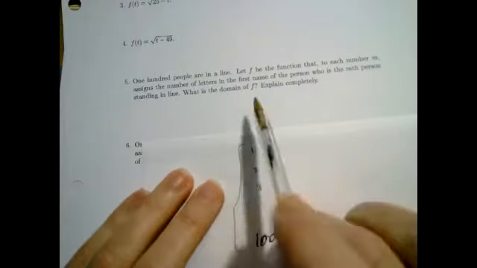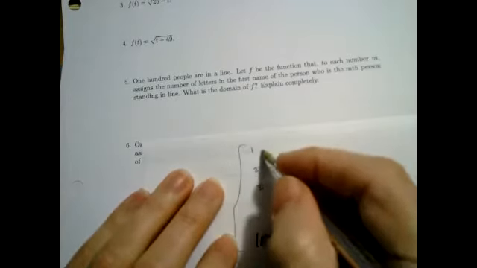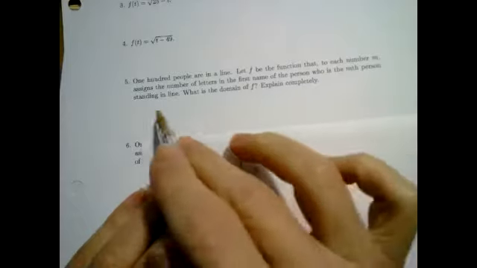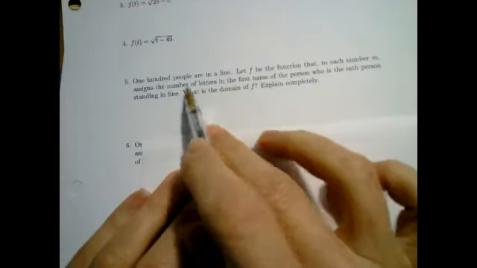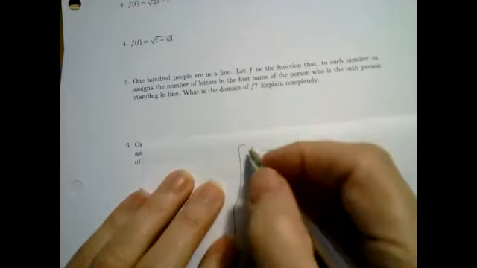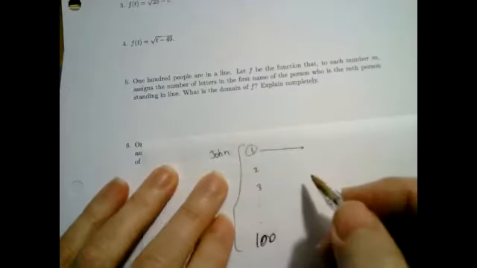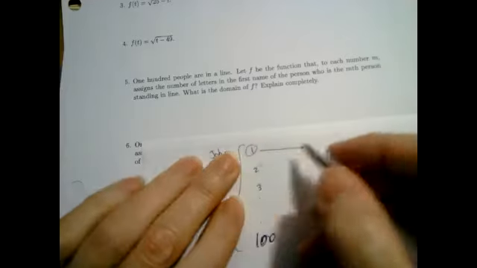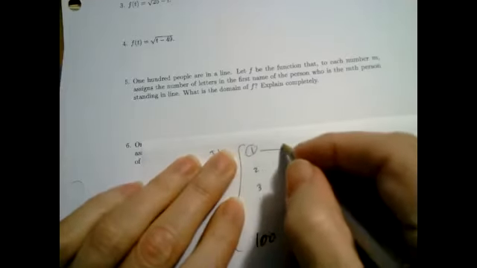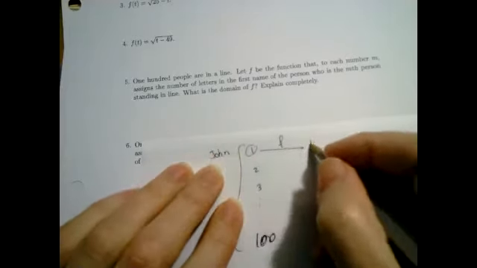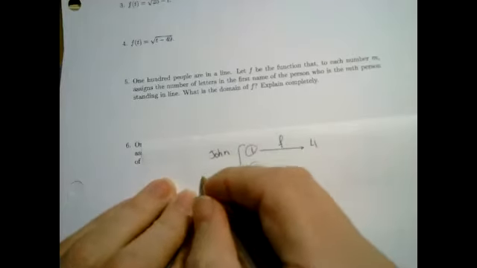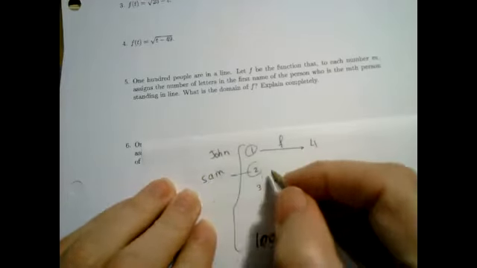And f is the function that assigns to every person the number of letters in the first name. So let us say John is standing first, that's number 1 in line, so it's going to assign how many letters? Okay, let us say Sam standing number 2, it's going to assign the number 3, and so on and so forth.